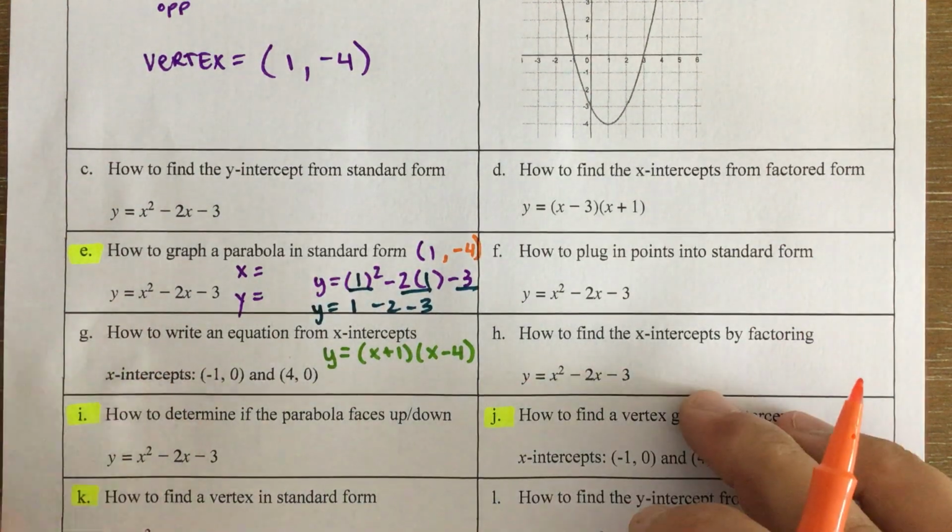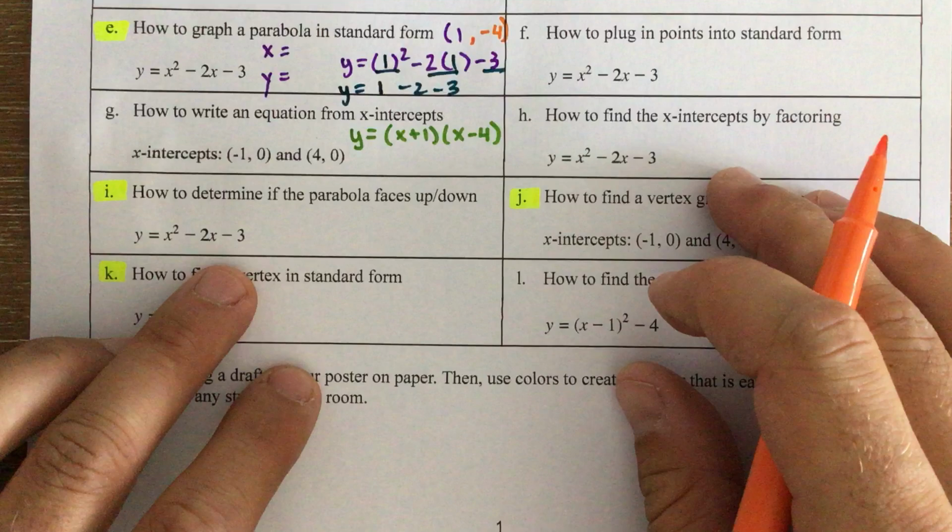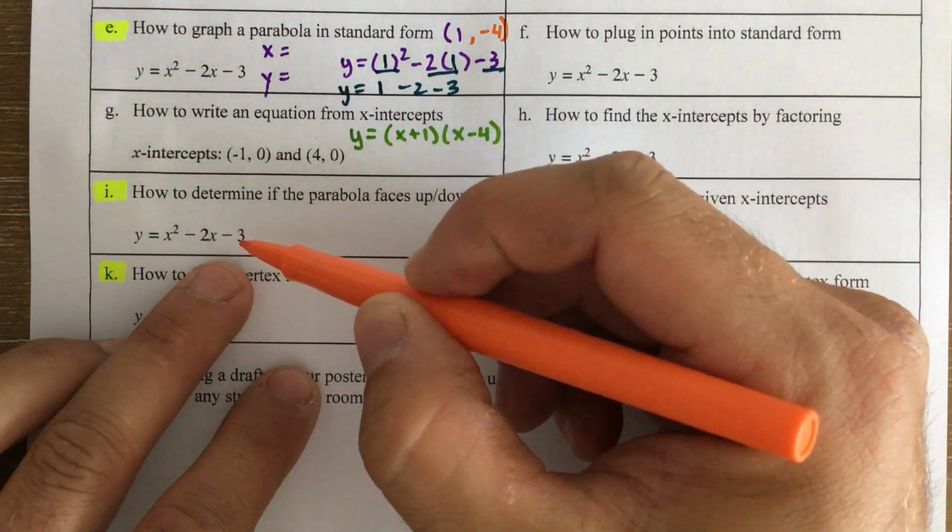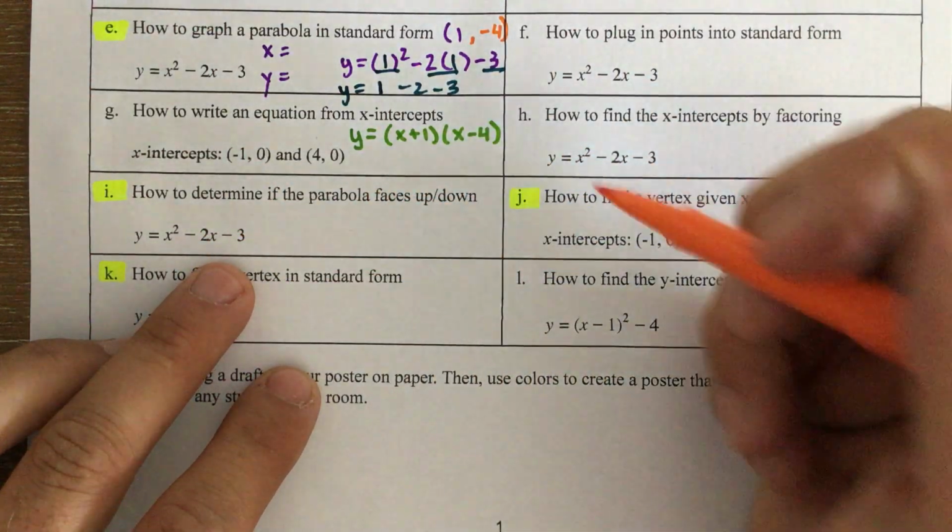Okay? I think it asks the same kind of problem, right? This is the same parabola as before, and this time it's just asking whether it's opening up or down.